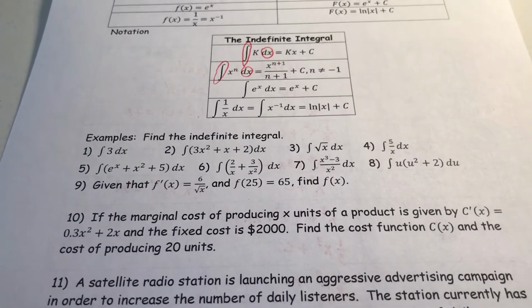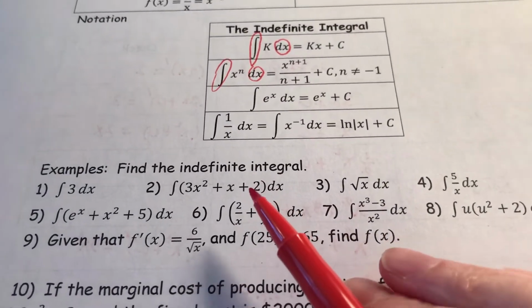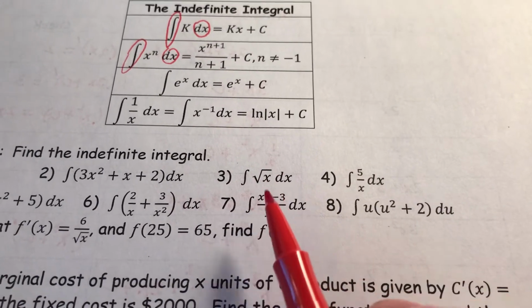Welcome back. We're going to keep doing some of these problems here. We did number 1 and 2. Let's look at number 3. We want to integrate the square root of x dx.